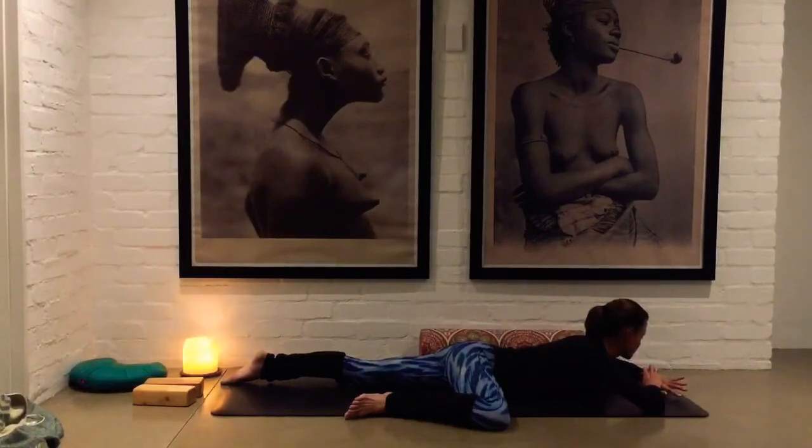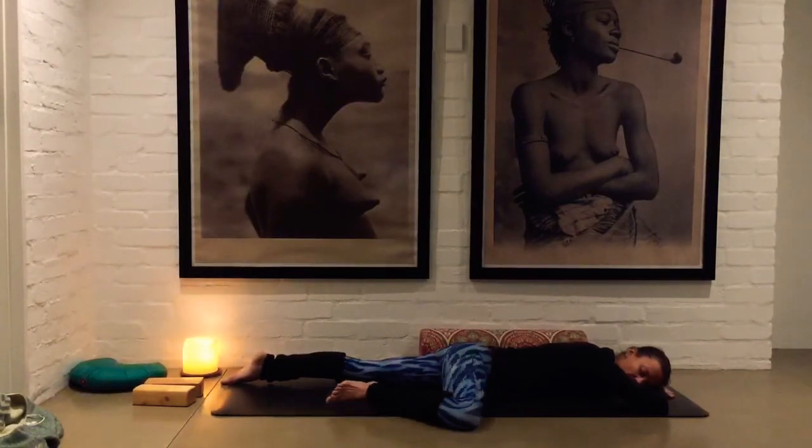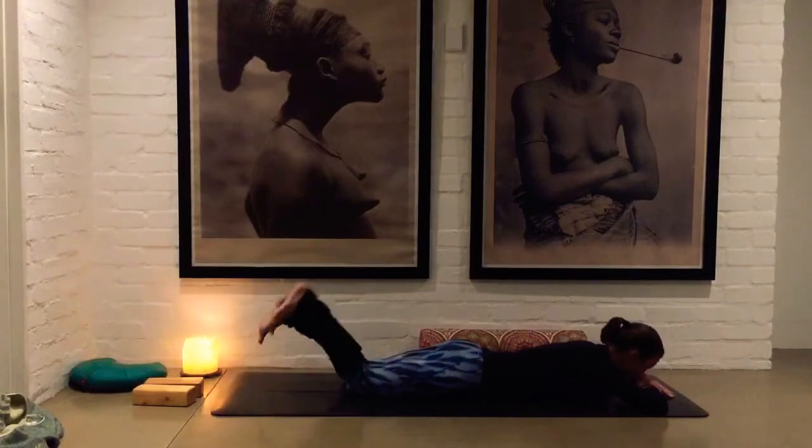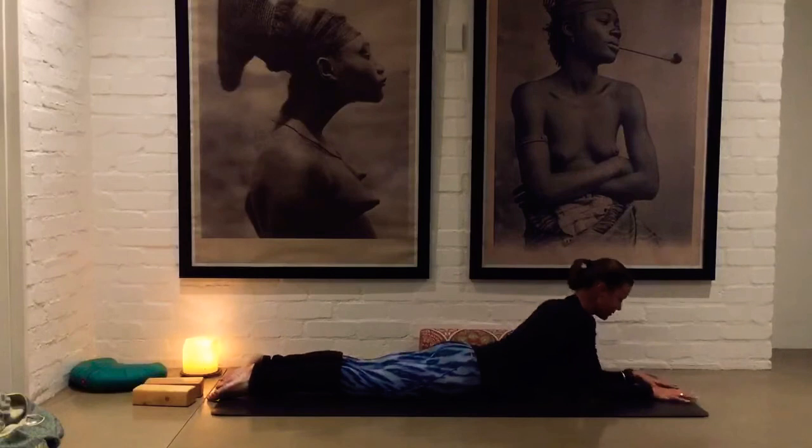Two more rounds of breath here. Slowly slide that right foot next to the left. Knees are pointing down, point your toes. And we come back either into swings.